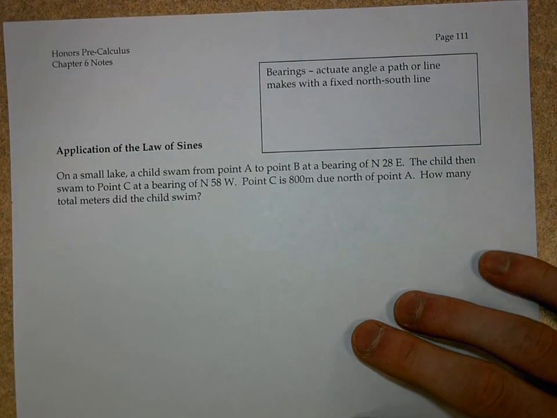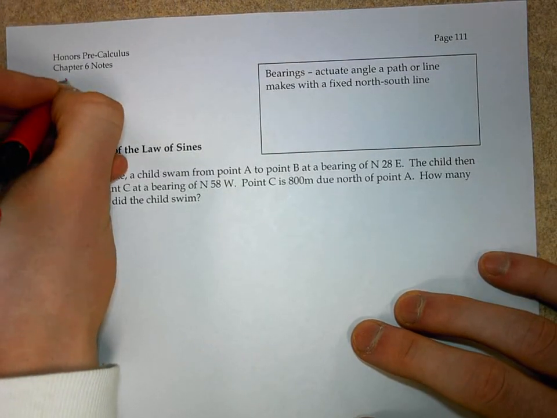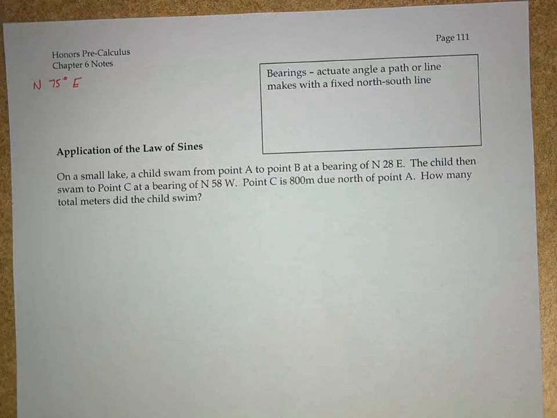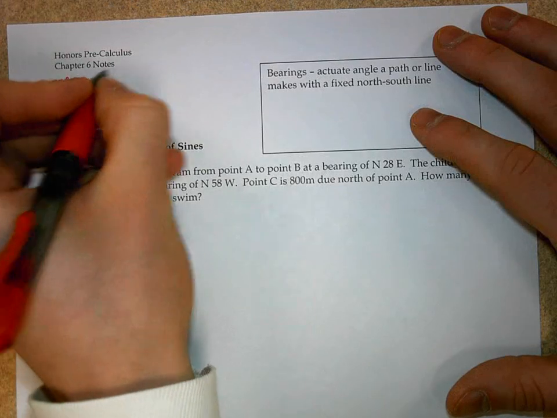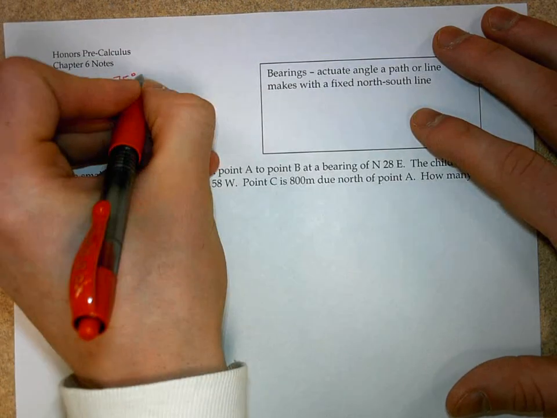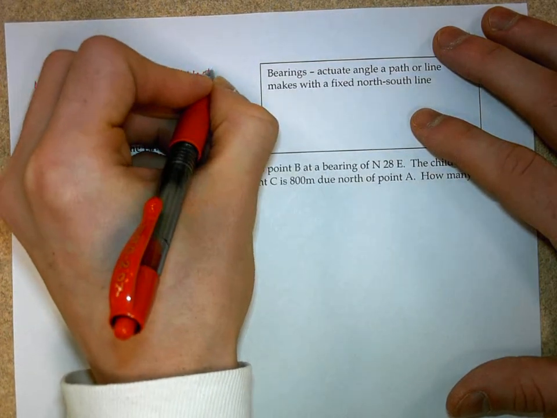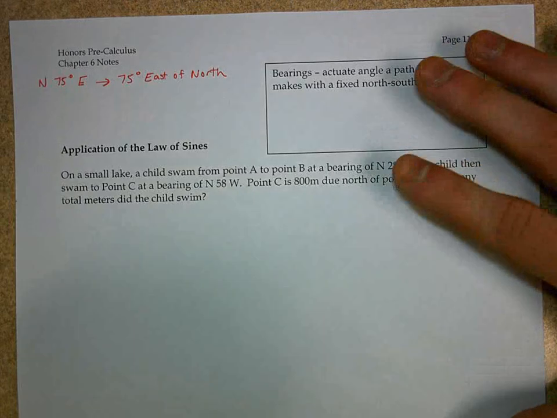So the way you'll see bearings written is this: N 75 degrees east. And what that's saying in English is 75 degrees east of north. That's what it is in plain English, 75 degrees east of north.